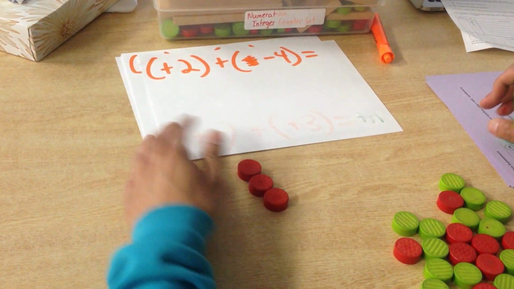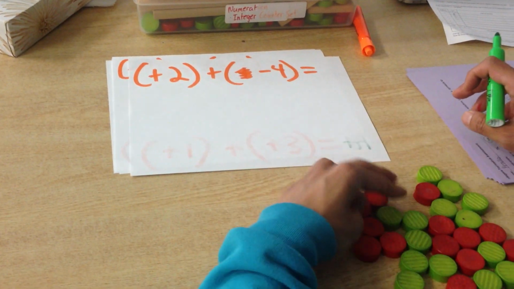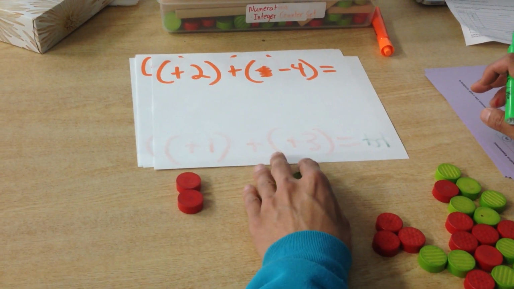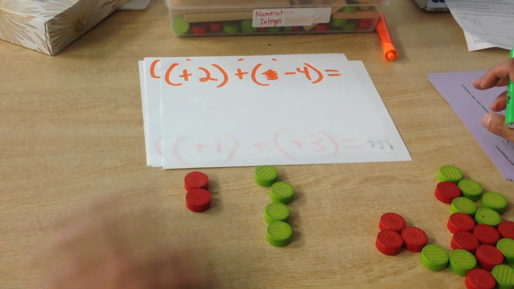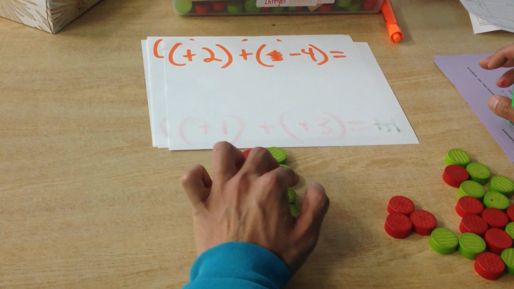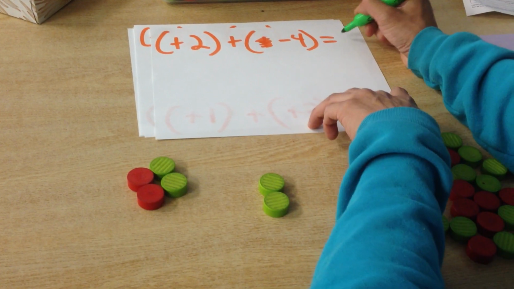Now, in this example, positive 2 plus negative 4, we have 2 positives, then we get 4 negatives, and when we add these together, we notice that a positive and a negative create zeros, and therefore the answer is negative 2.